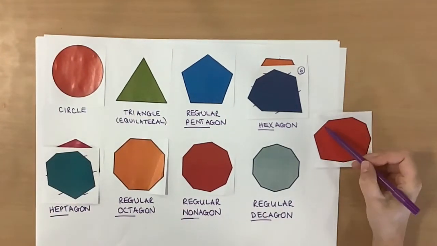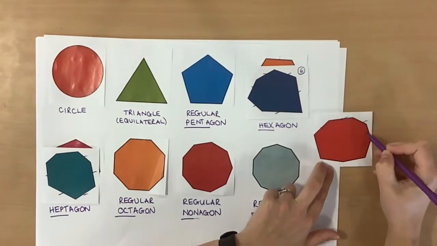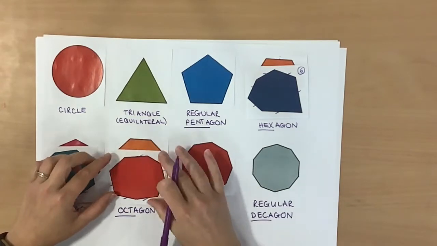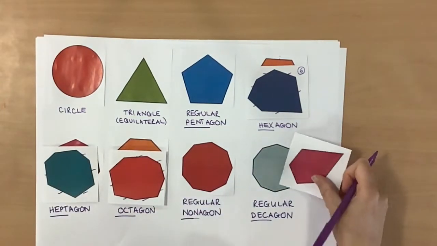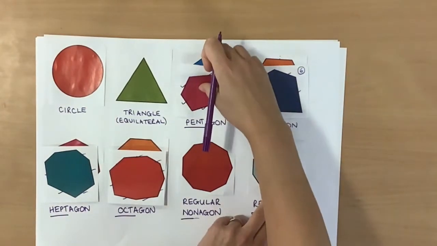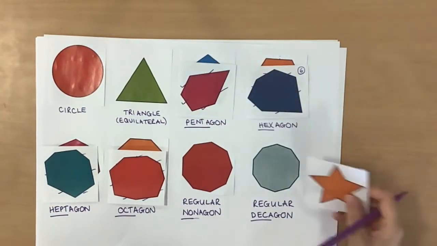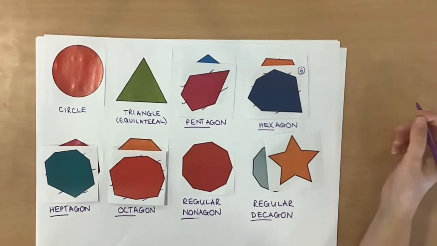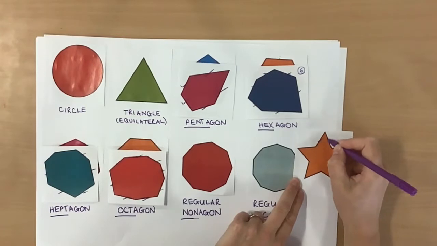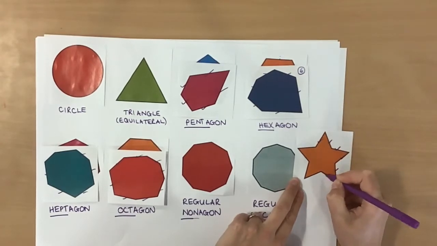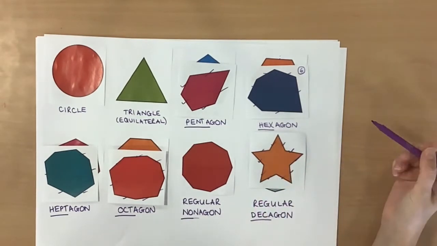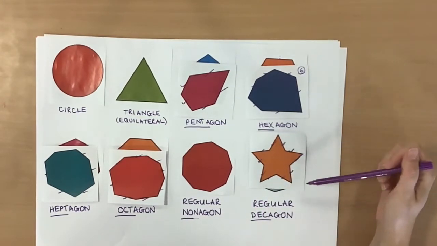This one. 1, 2, 3, 4, 5, 6, 7, 8. That's an octagon. It's not regular, but it is an octagon. This one, 1, 2, 3, 4, 5, is a pentagon. It's a regular pentagon. And this looks like a star, doesn't it? But star isn't the mathematical term we would use. It's got 1, 2, 3, 4, 5, 6, 7, 8, 9, 10. It's a decagon. Now, you might be sitting thinking, but all the sides are equal, so it's a regular decagon.